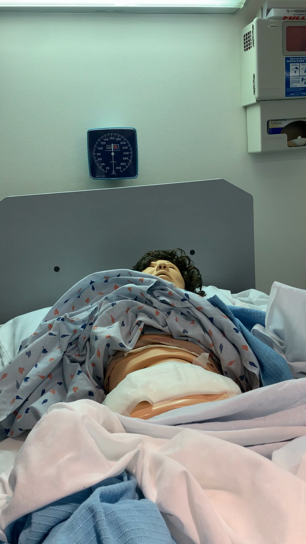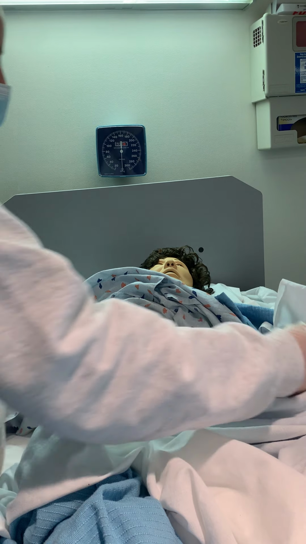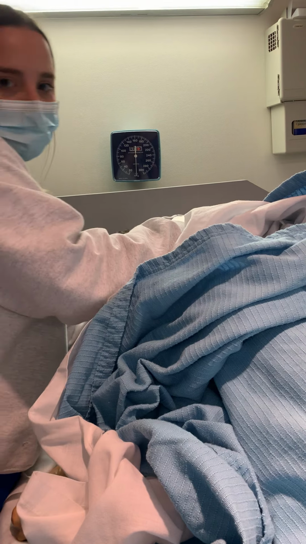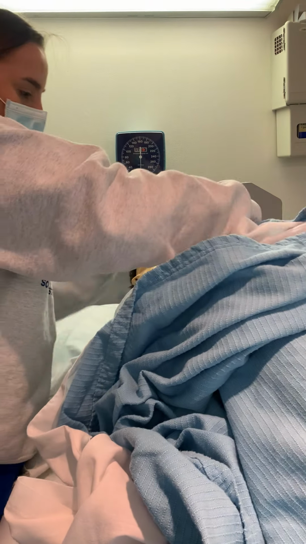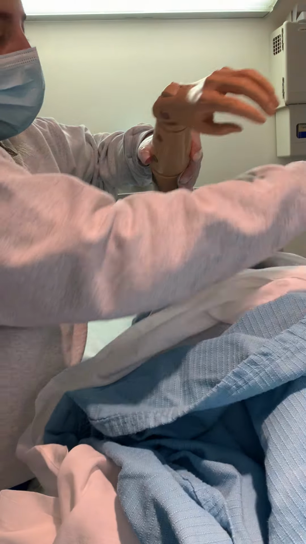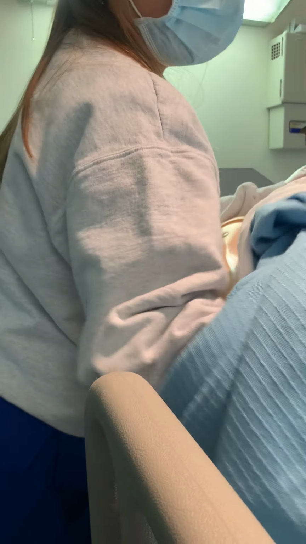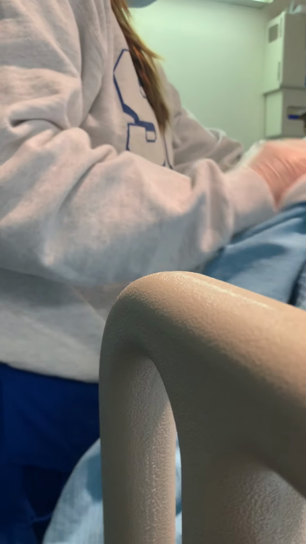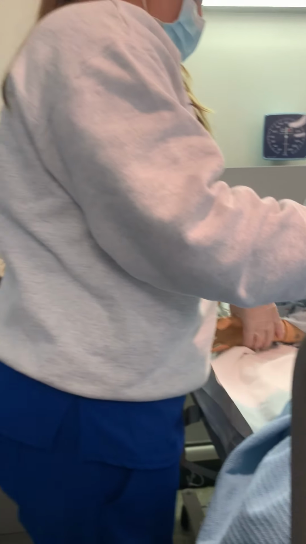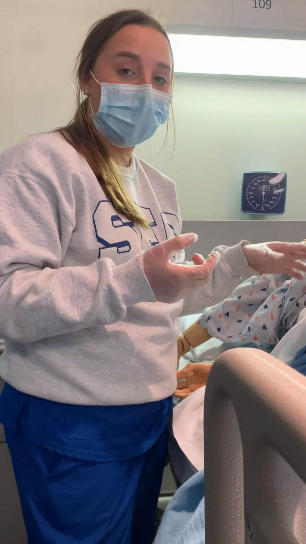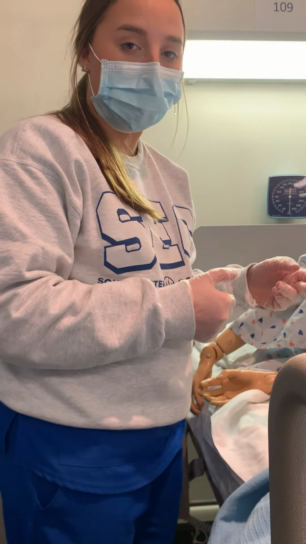Miss Smith, we're going to turn my way, okay? Now that I have my patient moved, I am going to start taking off the bandage, working my way to the midline of the wound, and being very gentle.